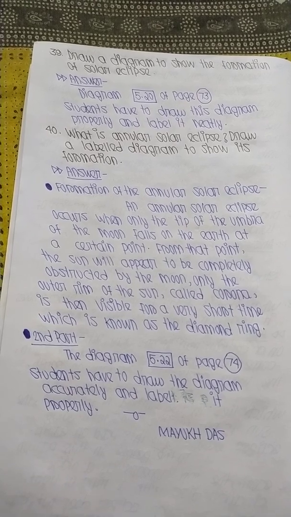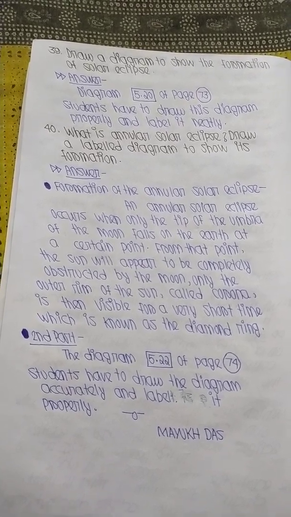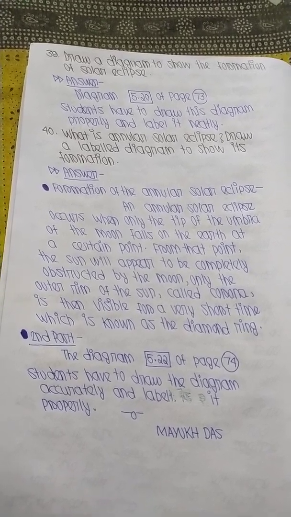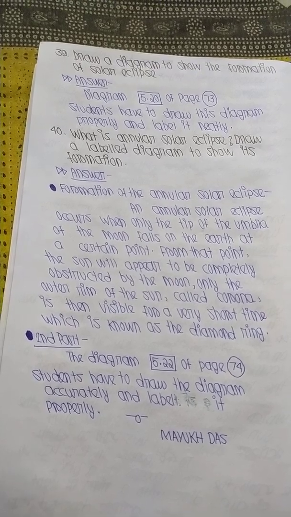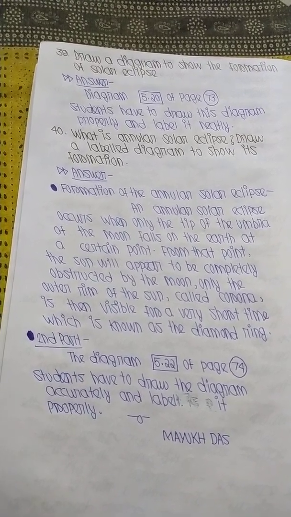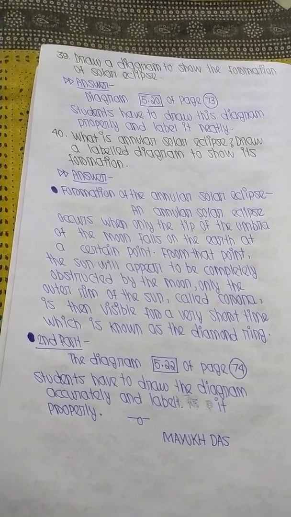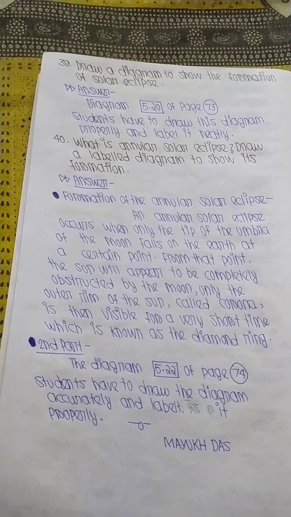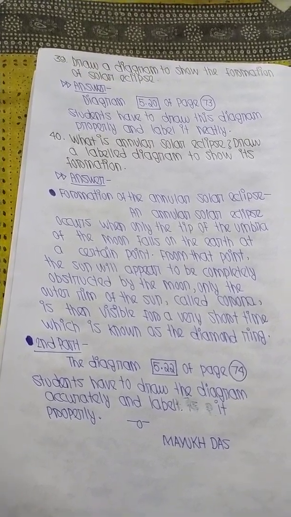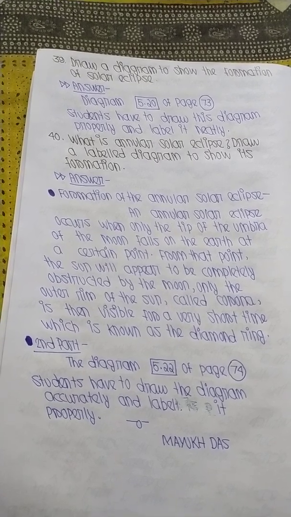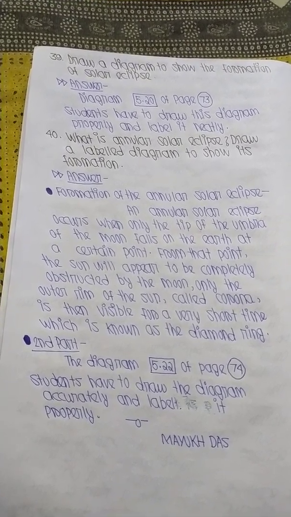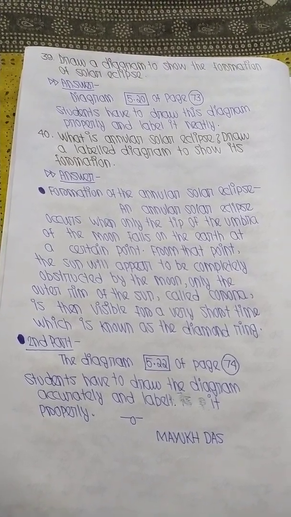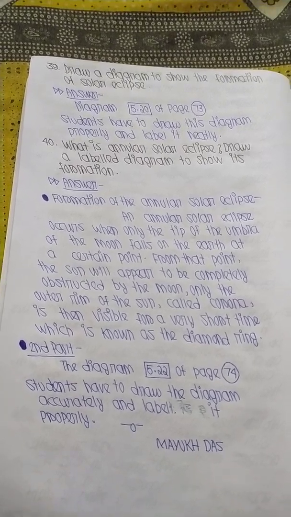Question 40, the last question of this exercise. What is annular solar eclipse? Draw a labeled diagram to show its formation. Answer. Formation of the annular solar eclipse. An annular solar eclipse occurs when only the tip of the umbra of the moon falls on the earth at a certain point. From that point, the sun will appear to be completely obstructed by the moon. Only the outer rim of the sun, called corona, is then visible for a very short time, which is known as the diamond ring.